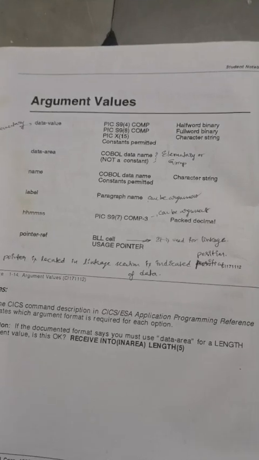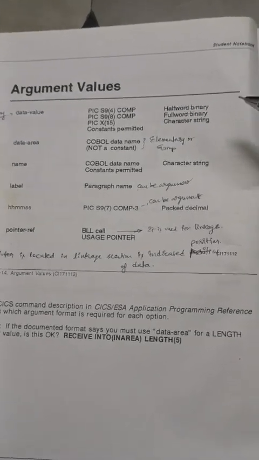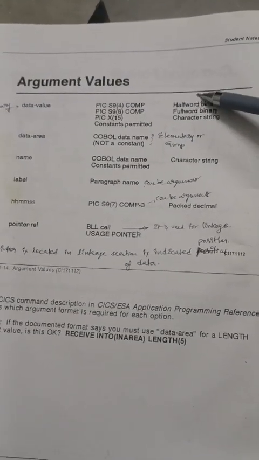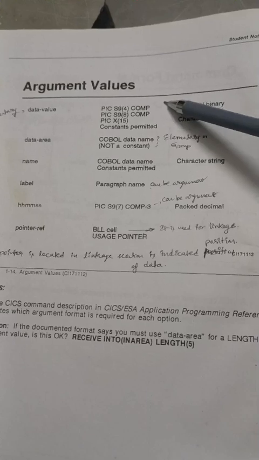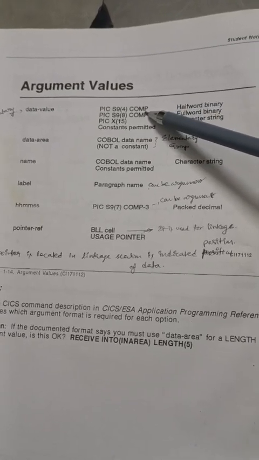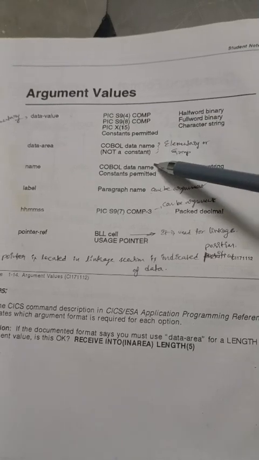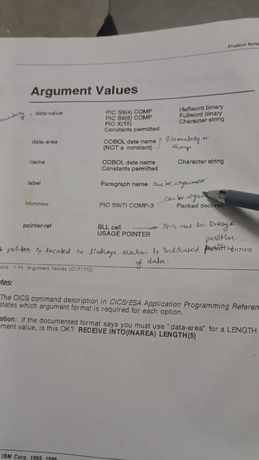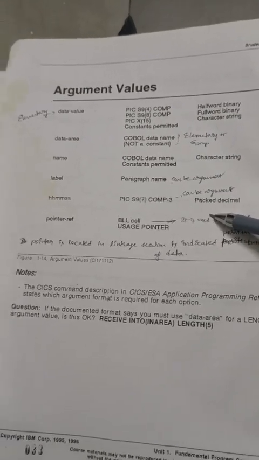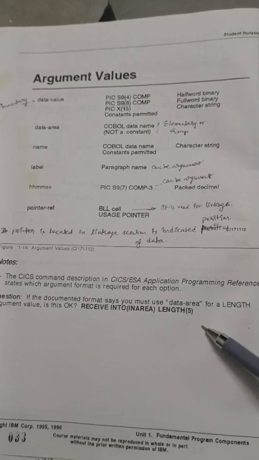Next, these are the argument values. What is the data value? What is the half-word binary? How much will it store? S9(4) COMP, S9(8) COMP for the full-word binary. And these are character strings, and this is a packed decimal. What is the format for the packed decimal?